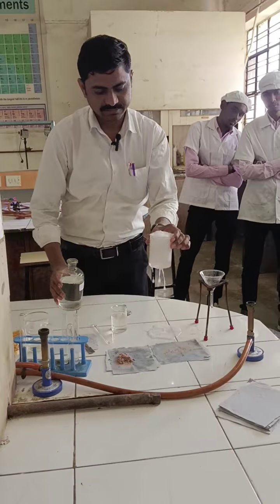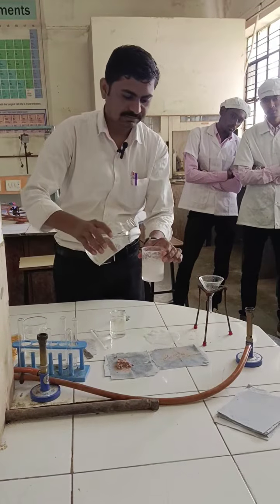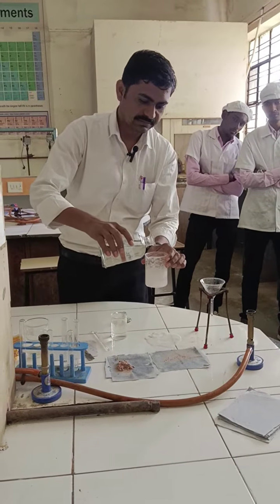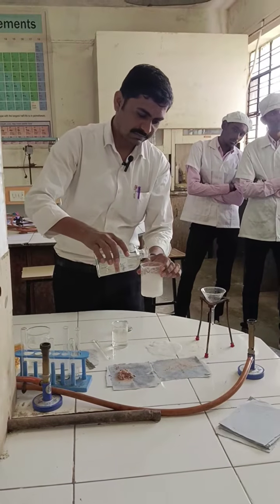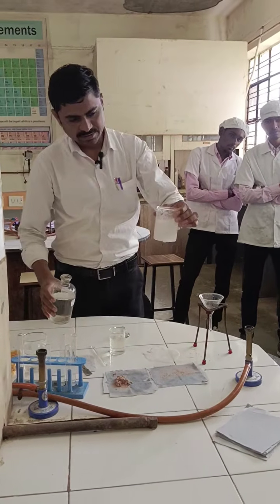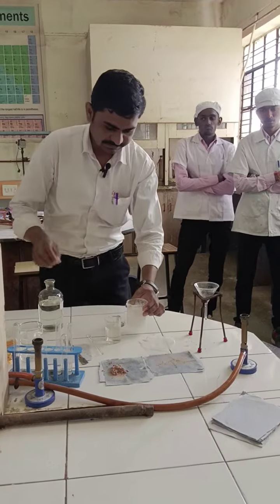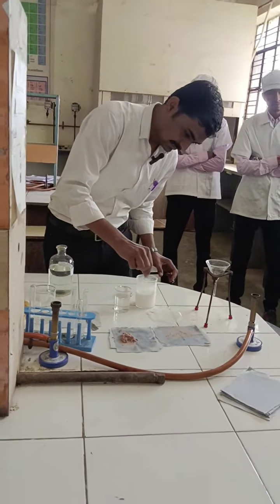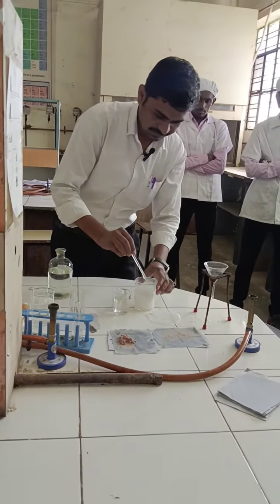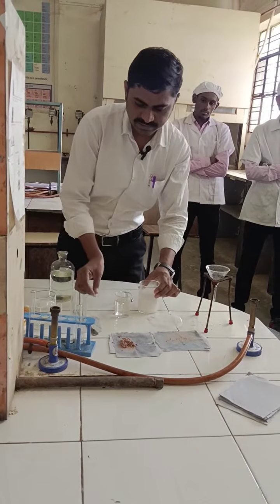Here is the formation of precipitate, meaning the acid will reappear.